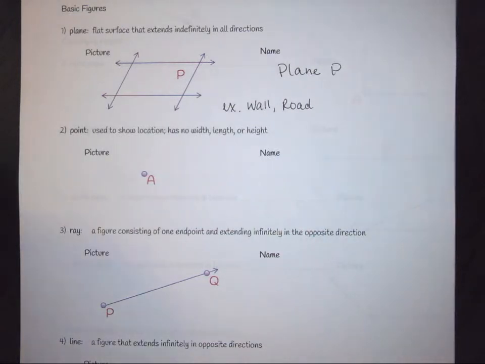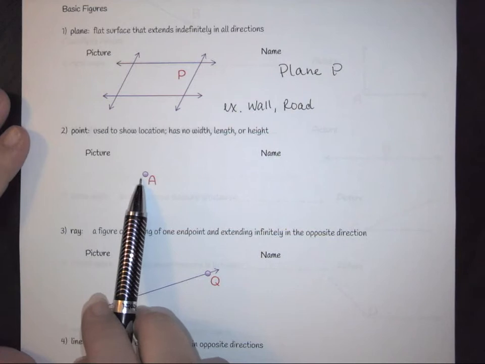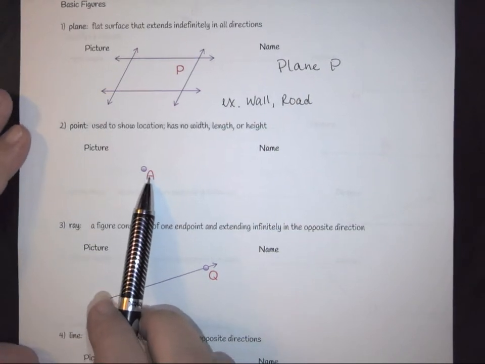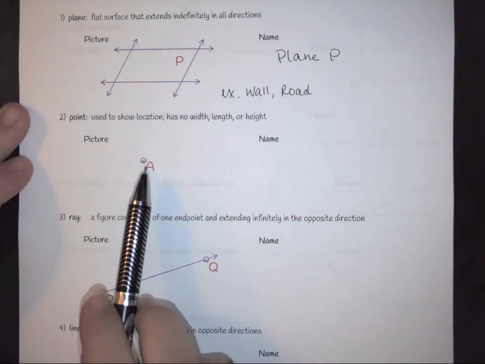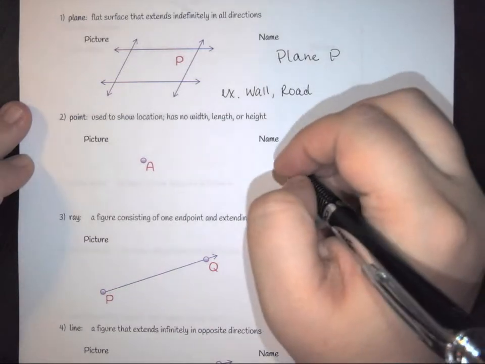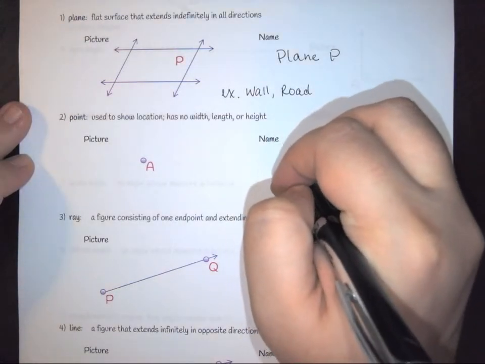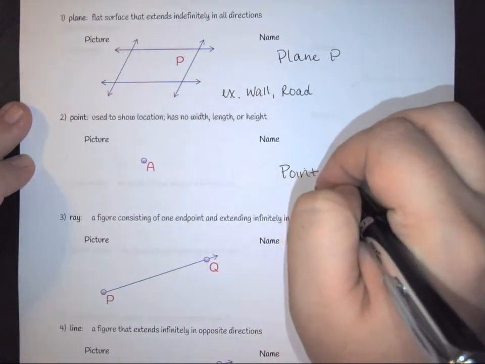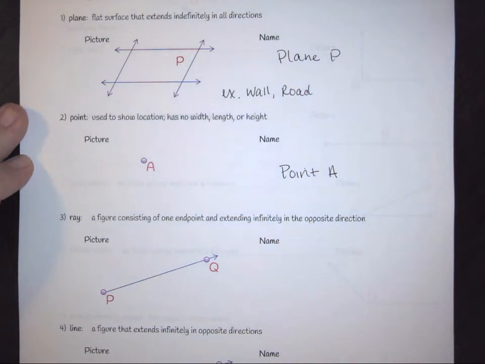Now the next thing we have is called a point. So obviously it would be a singular point. Again, we denote it with a capital letter that is written right next to the point. And when you go to name it, it's very simply named point A in this case.